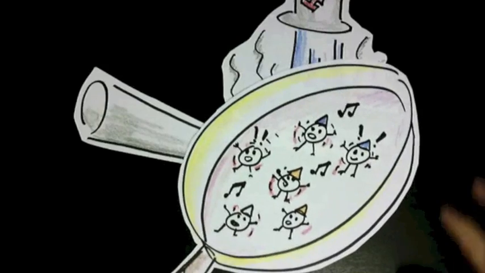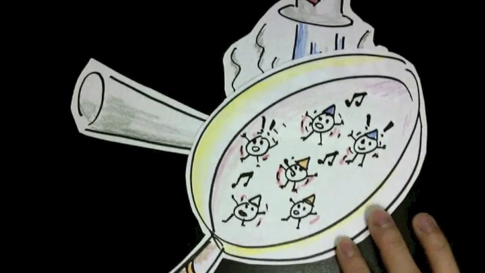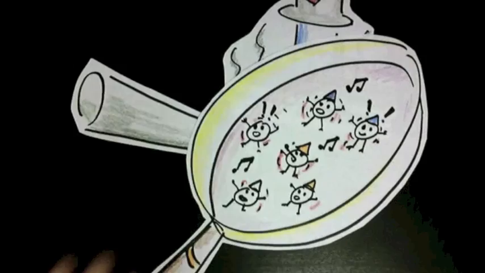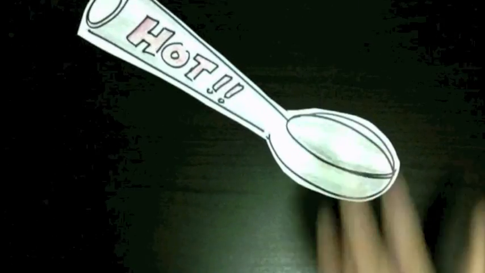Look at that. It's like there's a little party. And all these molecules, they start moving around really quickly, right? And that's what causes them to heat up. And that's what's going to give you a hot ice cream scoop.